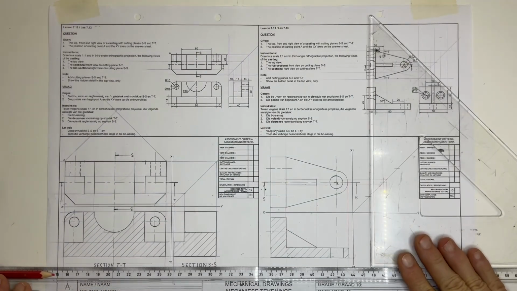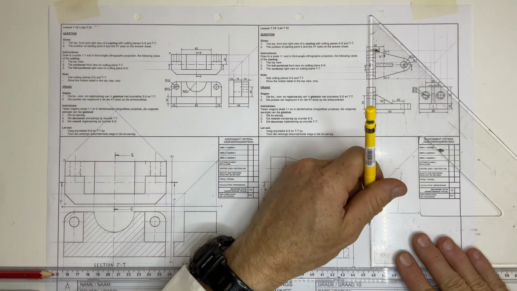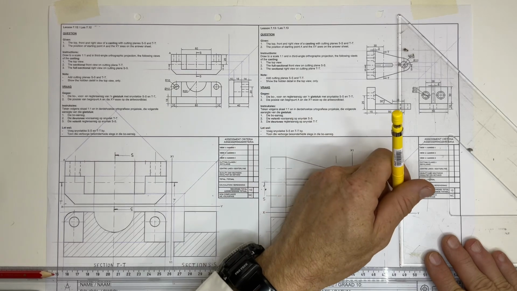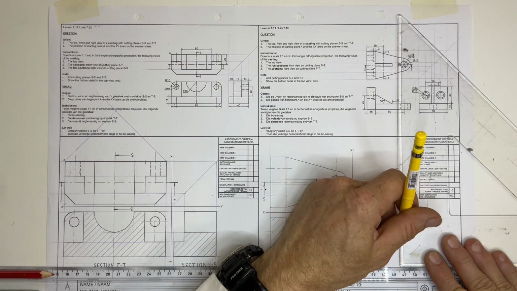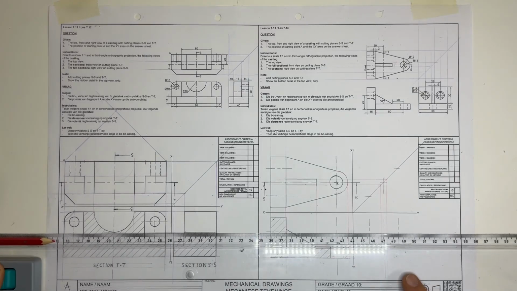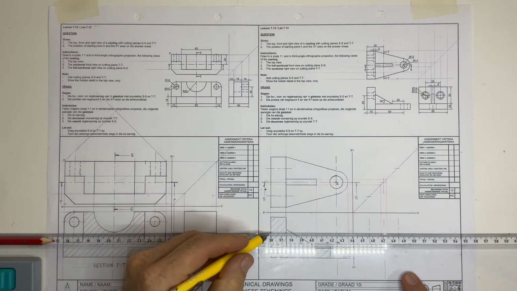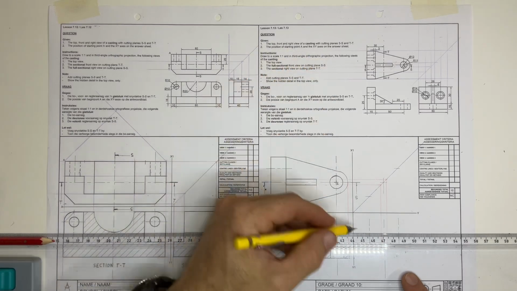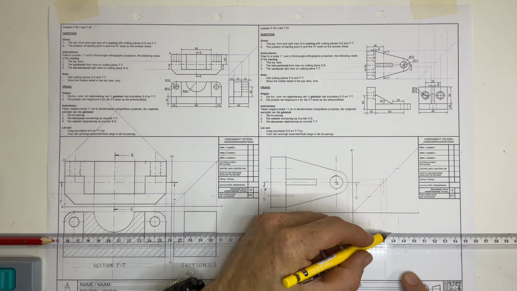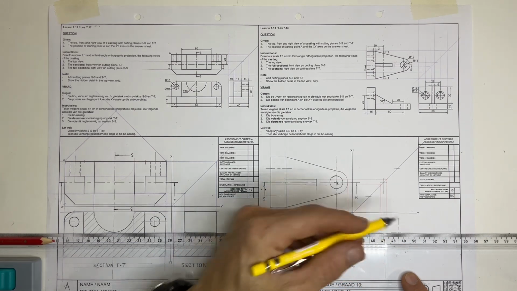From there, coming down over here, there's my long dash, short dash, long dash over there. Coming over here, long dash, short dash, long dash over there. And with that, I can now start taking this center line across as well. Note my 25 millimeters straight up from there. There's my centers. Long dash, short dash, long dash over there.